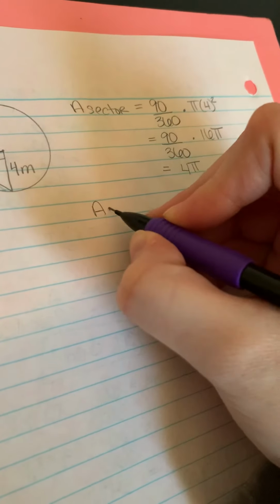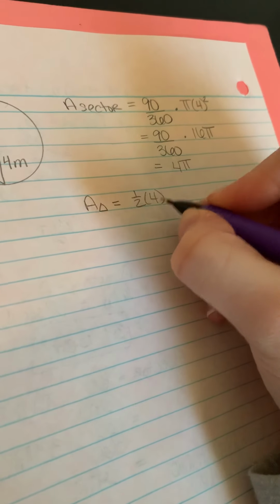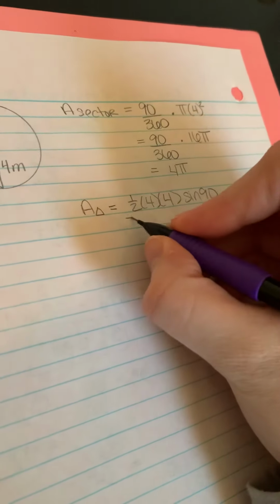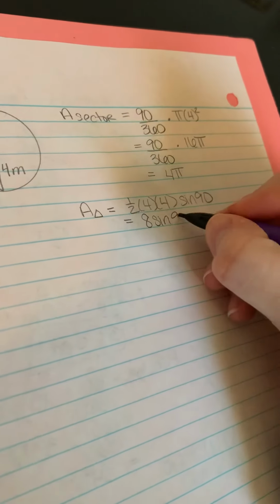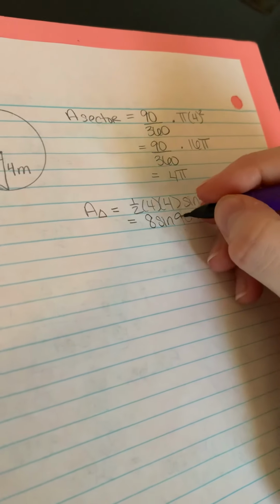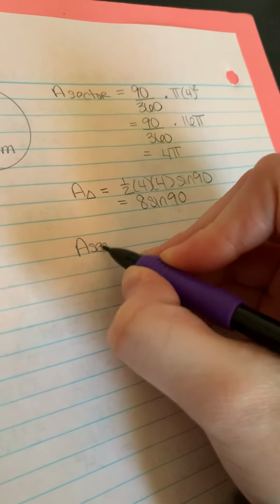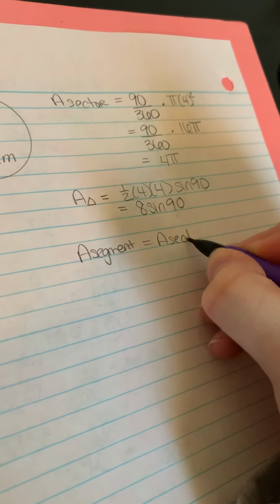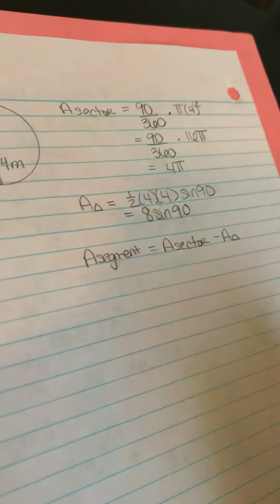Then I find the area of my triangle. Half of 4 times 4 times sine of 90, which is 8 sine of 90. Now to find my area of my segment, we take the area of the sector, subtract the area of the triangle.